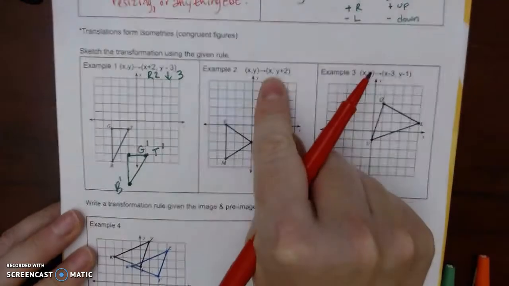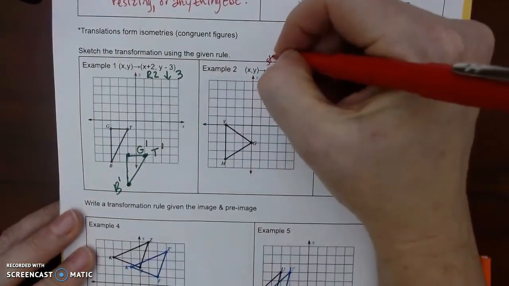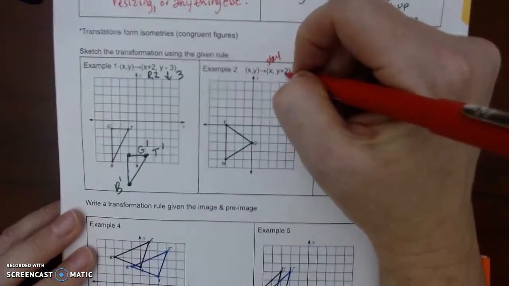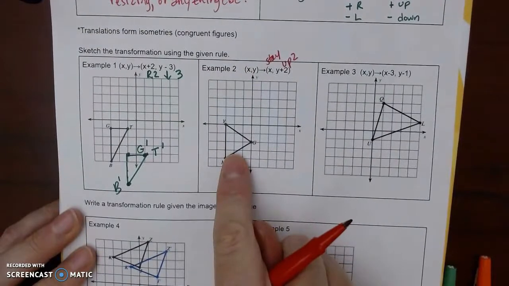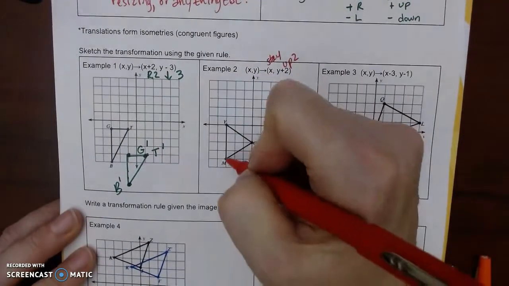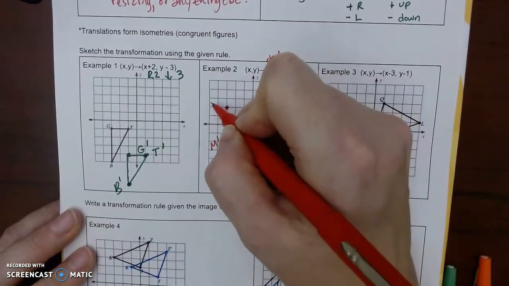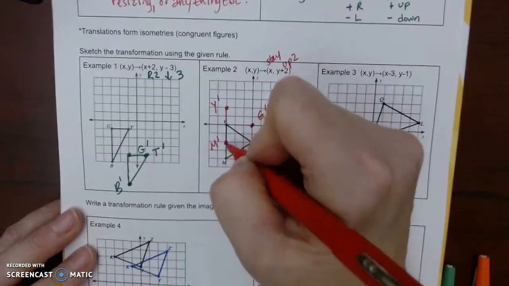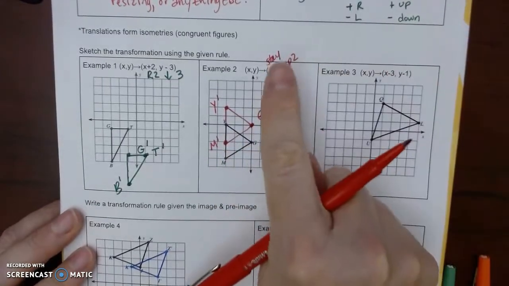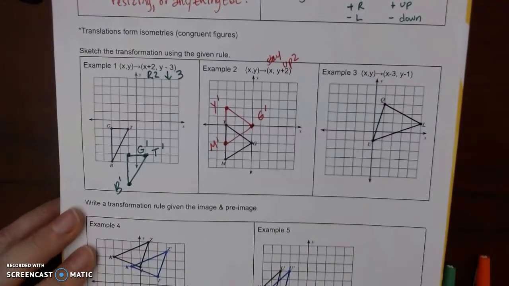On example 2, there is no number with the X, so that means it does not go anywhere in the X direction. And the Y is plus 2, so we're going to go up 2 units. If we could cut this out and just paste it up 2, that's what we would do. Here's M, here's Y, and here's G. But that is enough for your work, okay? We just want some indication that you understand the process.